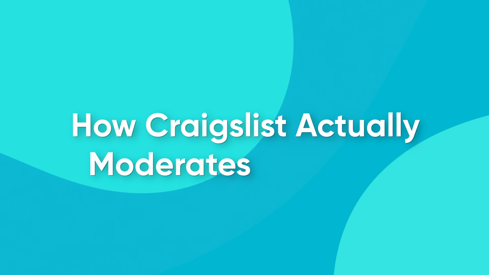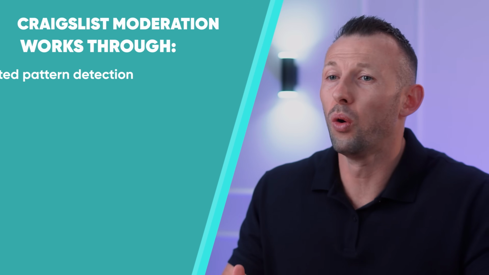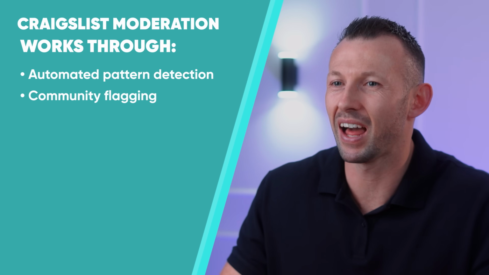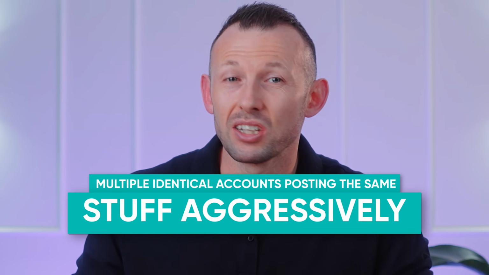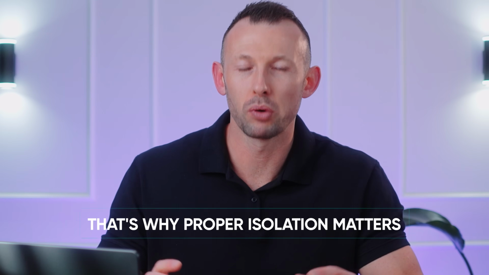How Craigslist actually moderates accounts. I know Craigslist looks old school, but don't confuse simple design with a simple system. Craigslist moderation works through automated pattern detection, community flagging, IP tracking, phone verification, posting behavior analysis. Now, their top priority is trust and reducing spam. And guess what looks like spam? Multiple identical accounts posting the same stuff aggressively from the same environment. If your accounts get linked, you'll get ghosted, and there's no way back. That's why proper isolation matters.